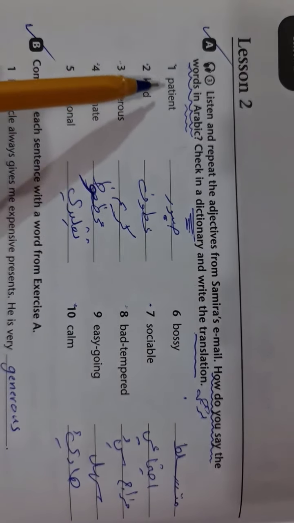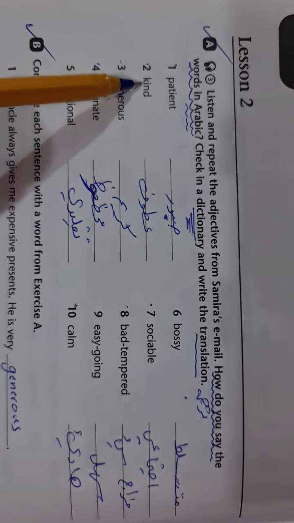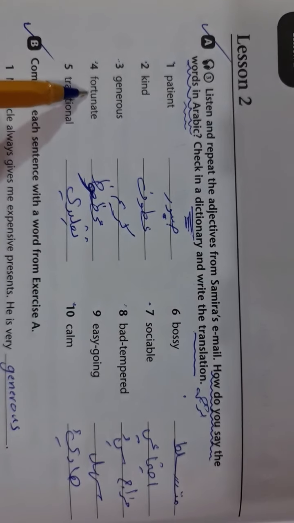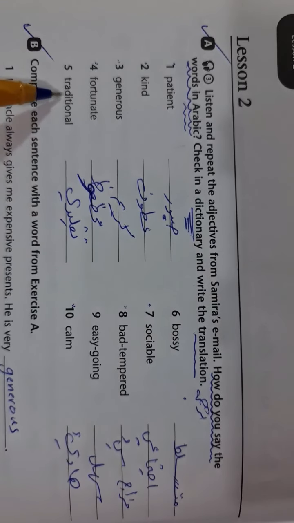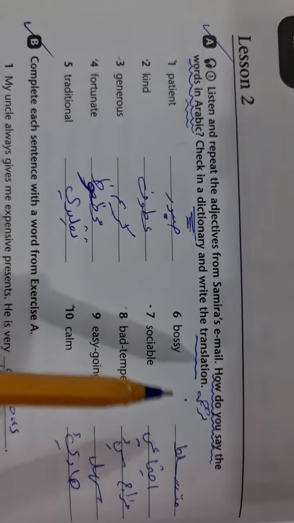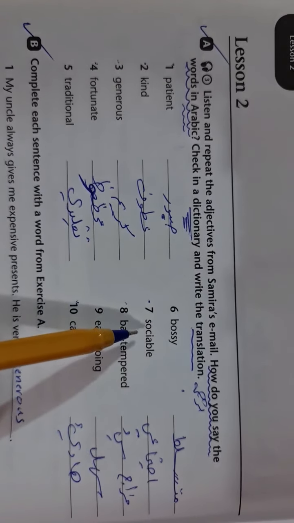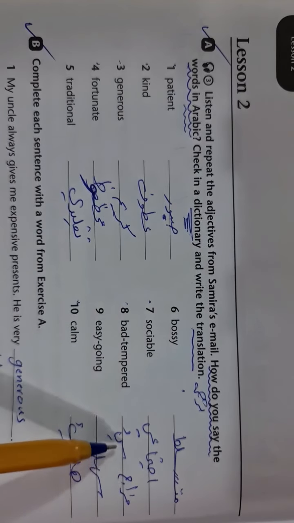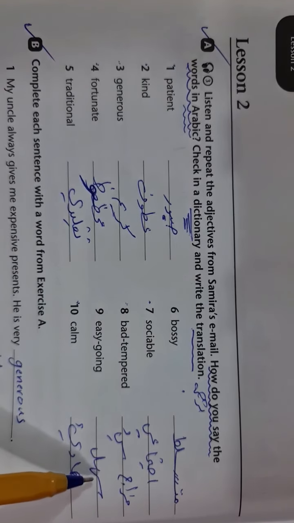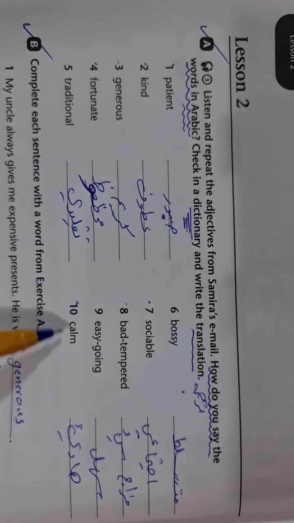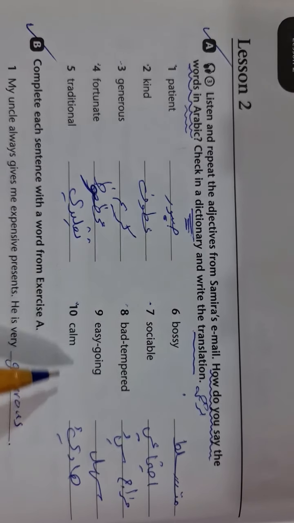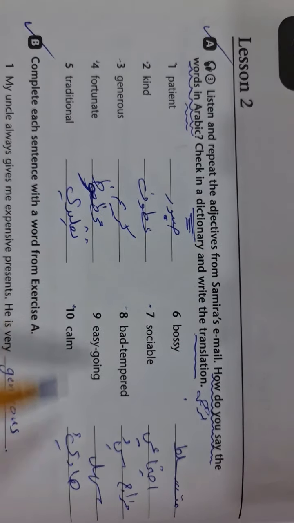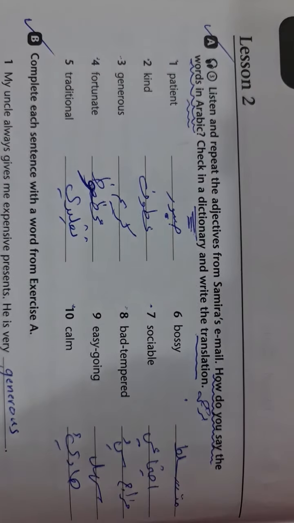نترجم الكلمات. Patient means صبور. Kind means عطوف. Generous means كريم. Fortunate means محظوظ. Traditional means تقليدي. Bossy means متسلط. Sociable means اجتماعي. Bad tempered مزاجه سيء. Easy going سهل أو متمهل. Calm means هادئ. So this is exercise A. Translate the words in your box, please.